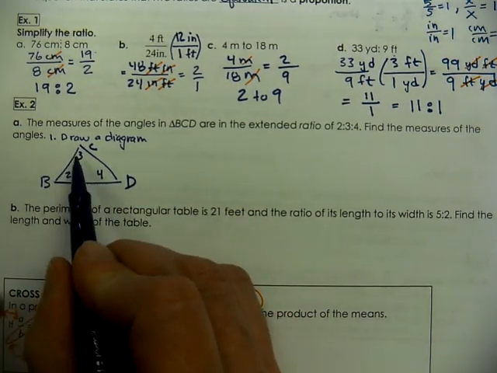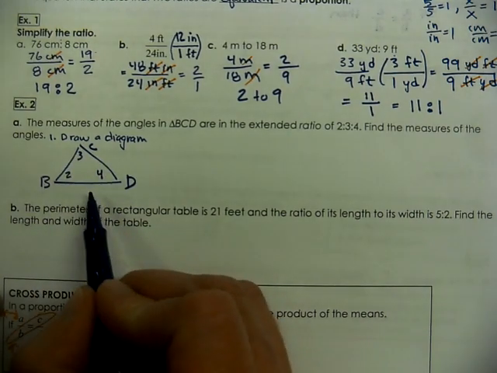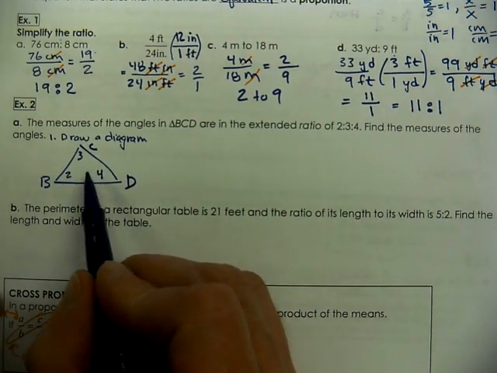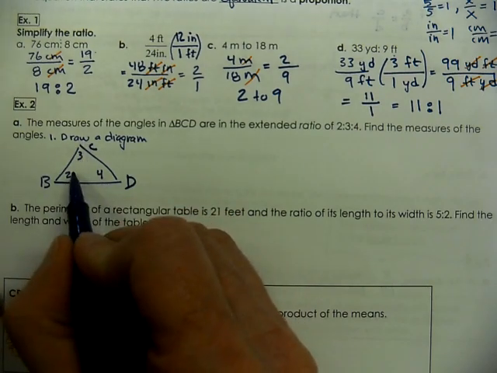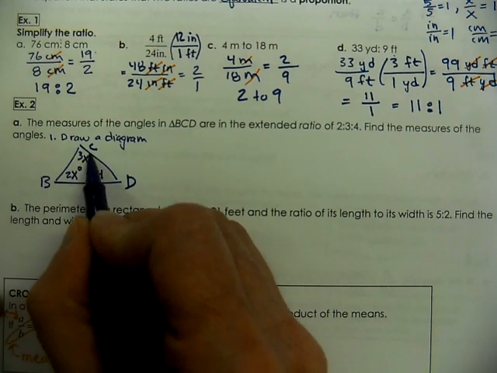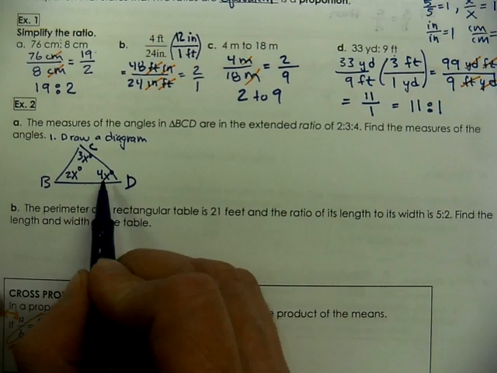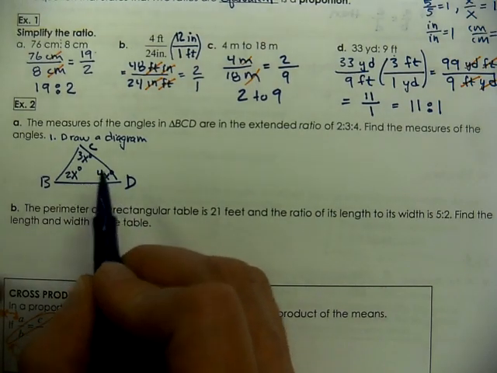It's not 2 degrees, 3 degrees, and 4 degrees, because you know the angles have to add up to 180 degrees, and these certainly don't. So what that is telling us is something is missing. All right, and so we're going to bring in a variable. Let's call it 2x degrees, 3x degrees, and 4x degrees, because x is representing that scale factor that we need to find to return it back to the original size.